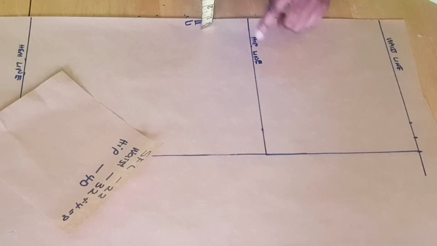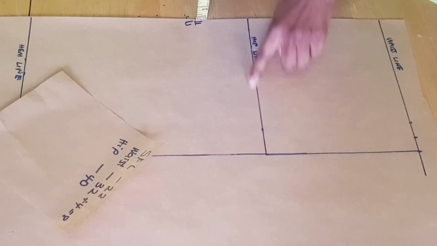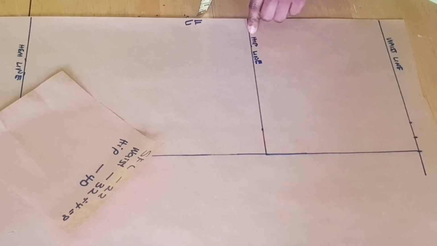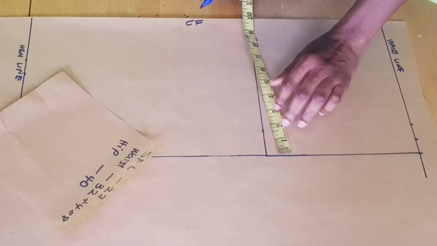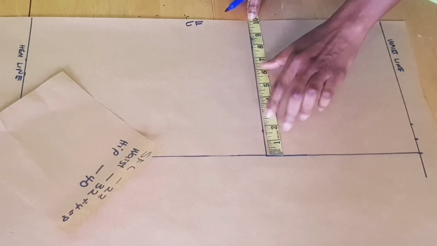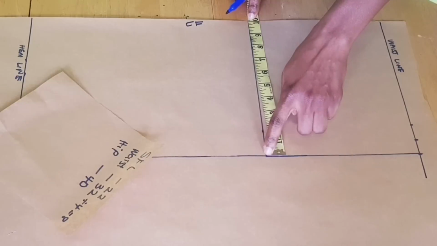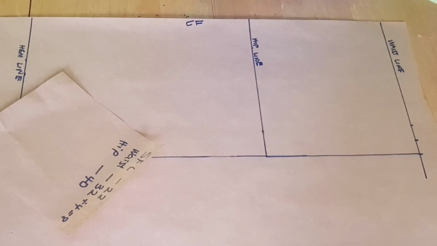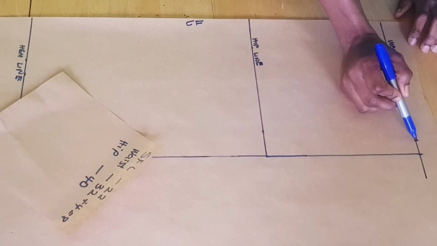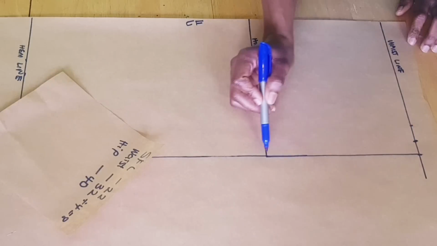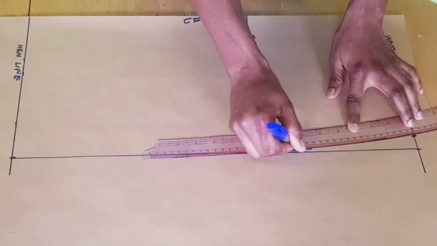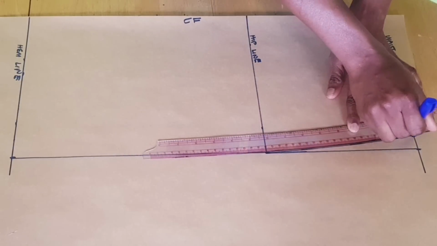So to the hip line now, this is the hip circumference measurement divided by 4. So I will just cross check again. So I have 10 inches. So once you have this, the next thing you want to do is to connect the waistline to the hip line, just like this.